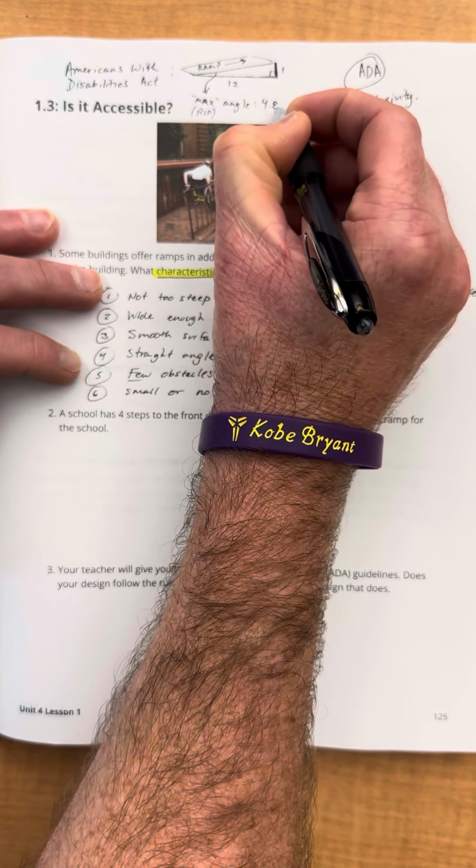That's tiny, 4.8 degrees. That's really, really small. Think of a 90-degree angle. We're talking about a little tiny sliver right here. The max angle is 4.8 degrees.